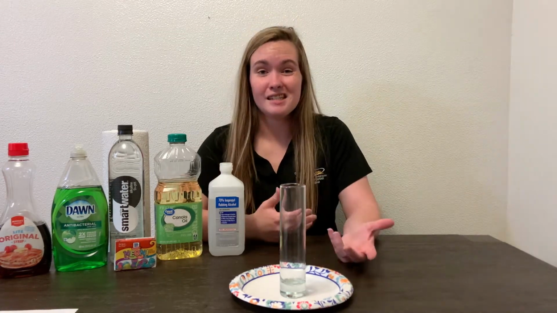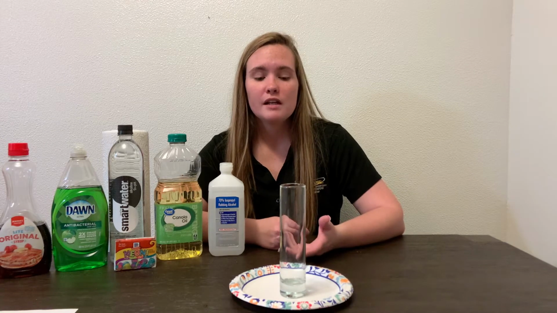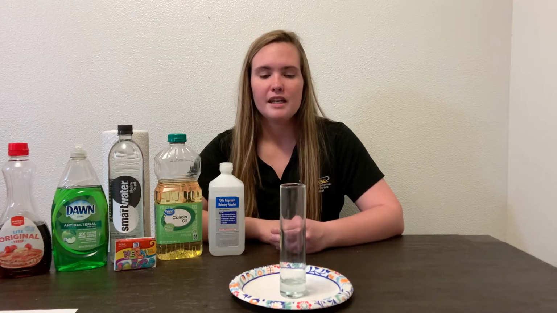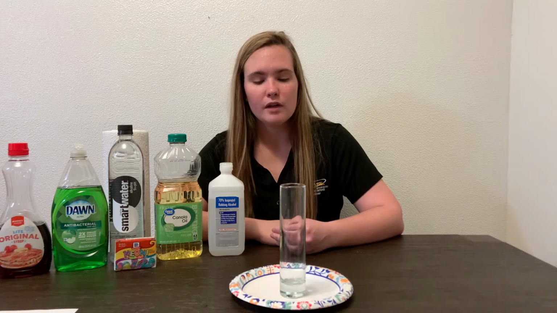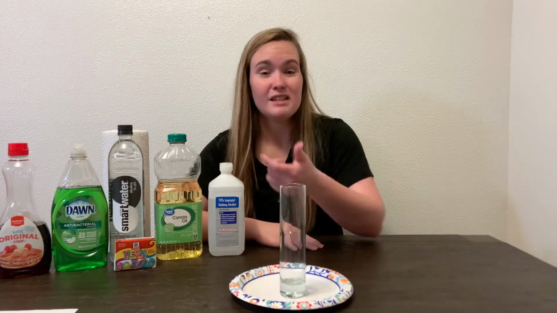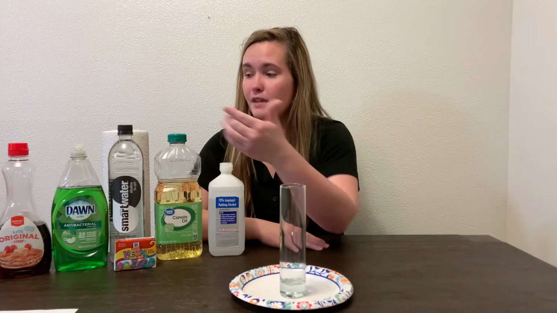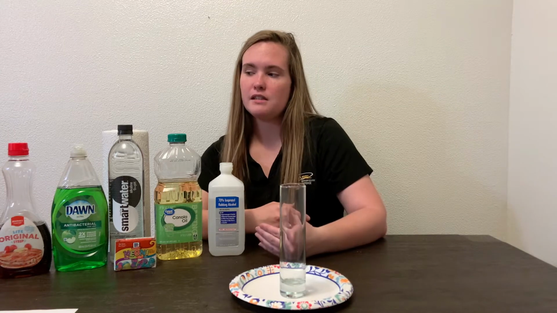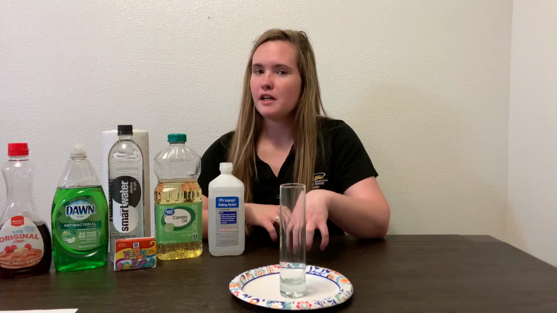So what we're going to be doing today is we're going to be making a density tower. This is one of the things that the kids get most excited about at Starbase when they come and visit us, because they basically get to make their own density tower in straws. But here today, I'm going to be making one for you out of this vase. I have a few objects here. I have these lined up from heaviest to least heaviest. Whenever I say heaviest to least heaviest, I'm talking about their density.